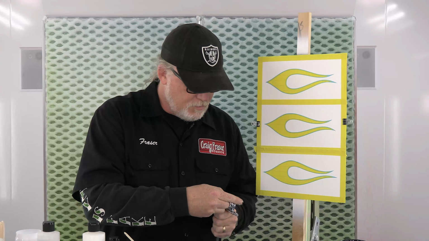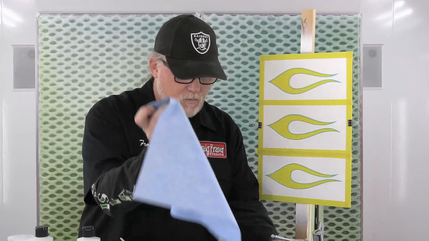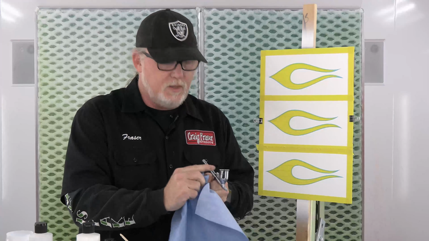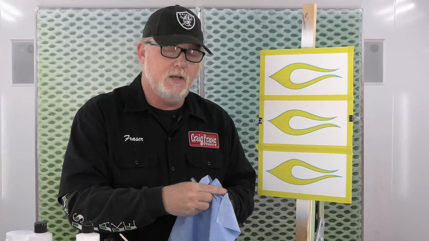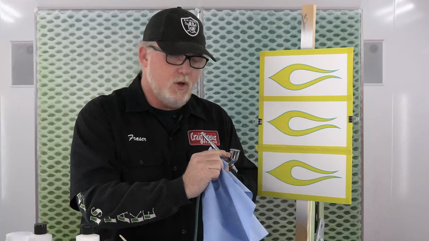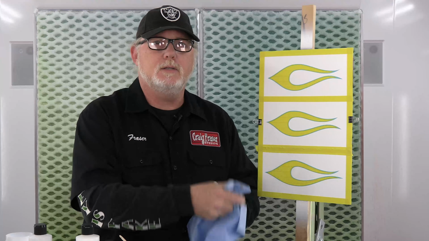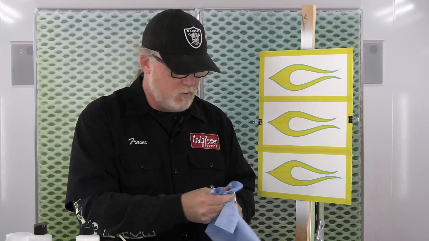By the way, if your airbrush is full all the way to the top, it will not shake, it will not agitate. Make sure that whenever you're mixing and adding reducer, it's no higher than 3/4 full. Otherwise, there's no agitation. It's still sitting on the top. It didn't go anywhere.